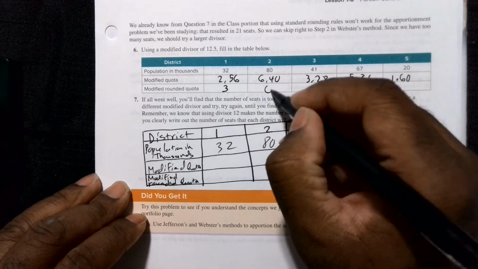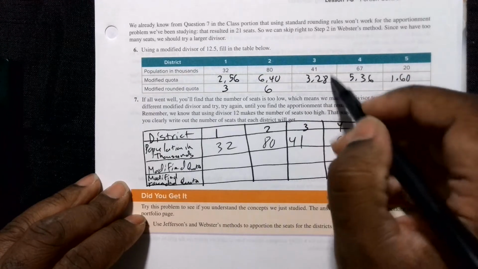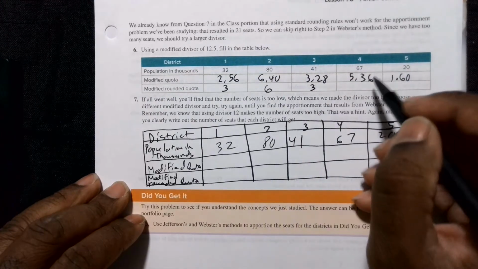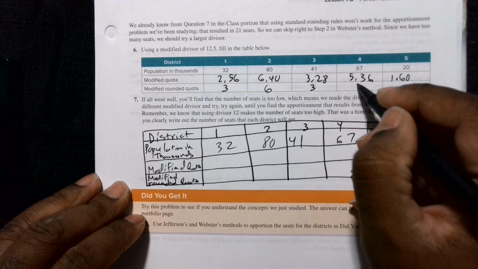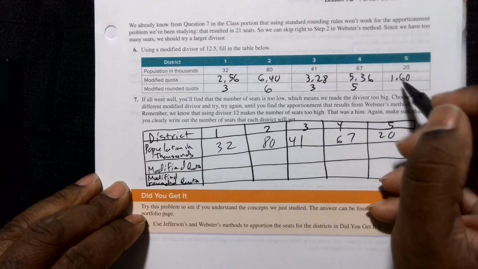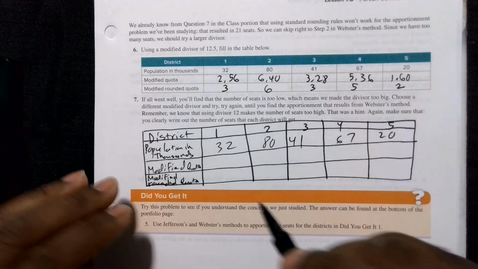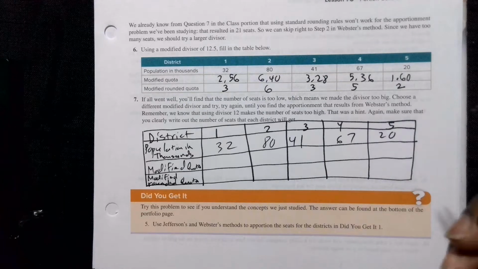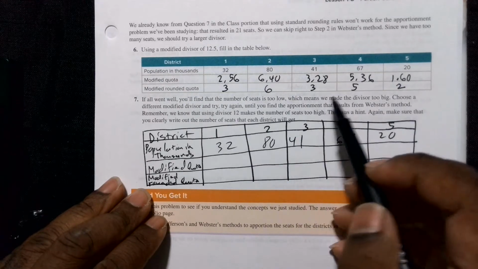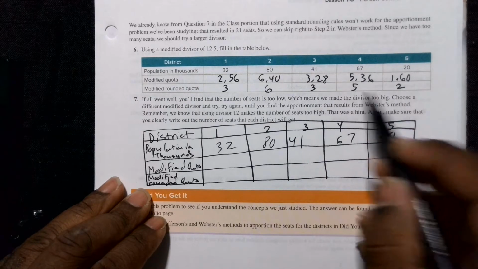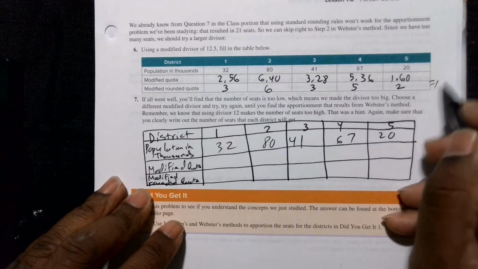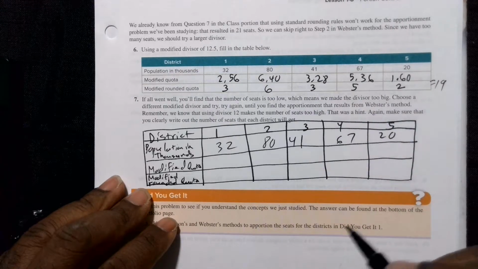This is lower than 0.5, this will stay 6. Lower than 0.5 will stay 3. Lower than 0.5 will stay 5. And here is higher than 0.5, so this will go up to 2. Now when we add all of these together, this is 9, 12, 17, this will be 19. So we know this doesn't work.